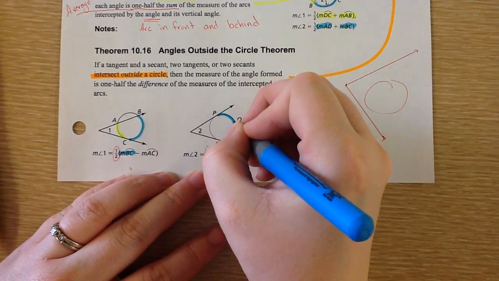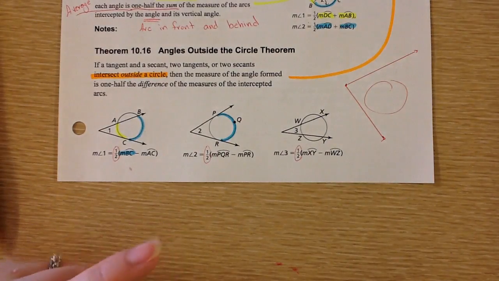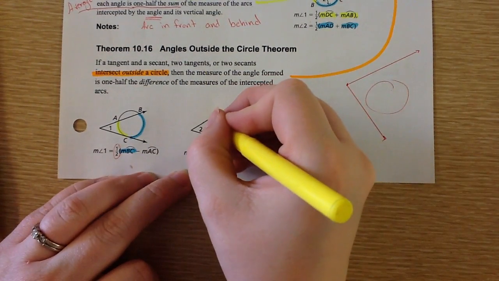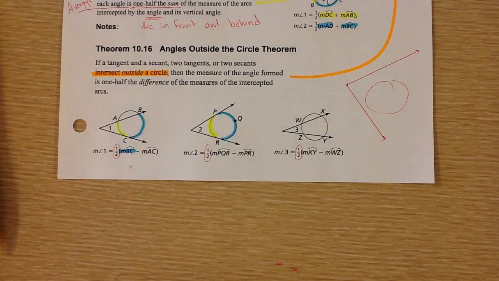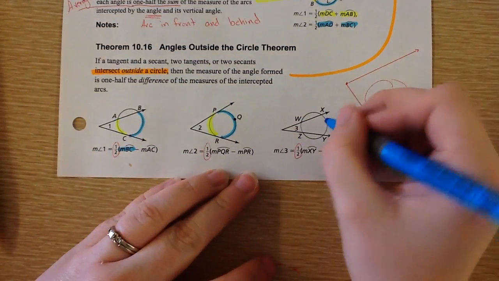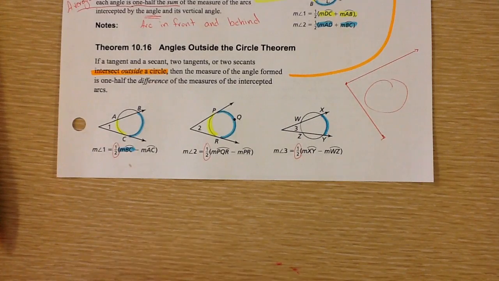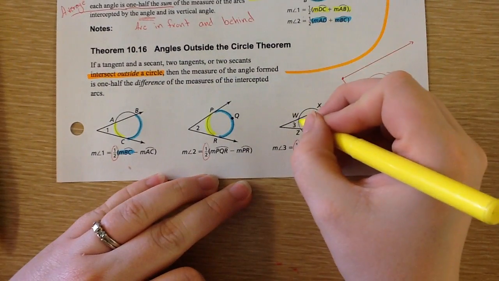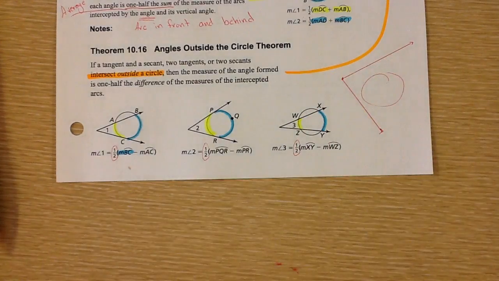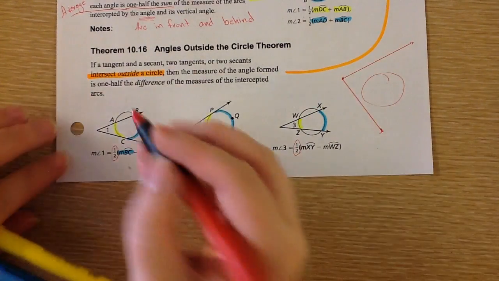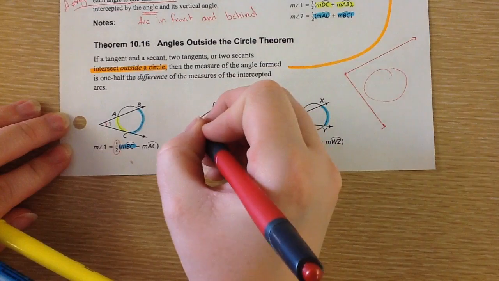I take the bigger arc, this one here, and subtract the smaller one, this one here, and you take half. We take the farther away one and the closer one, and we take half. And that will give us the measure of this little angle out here.